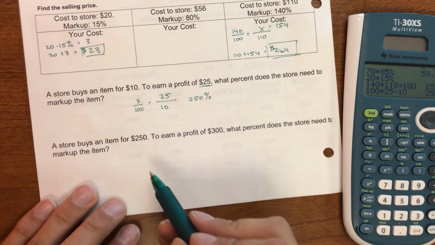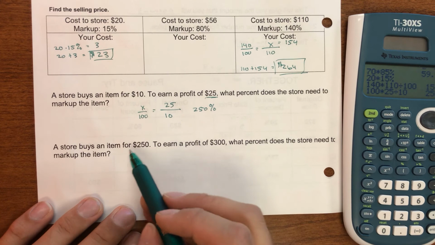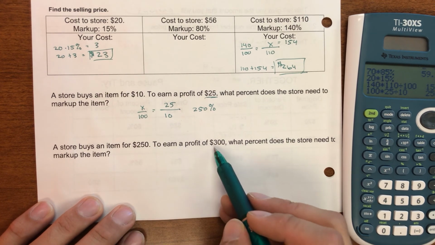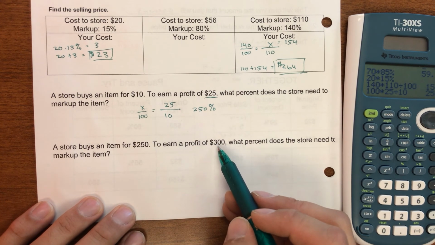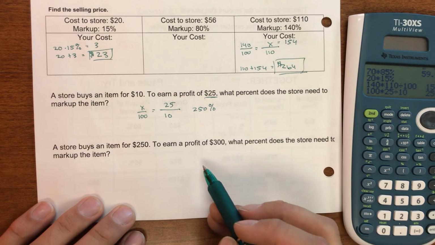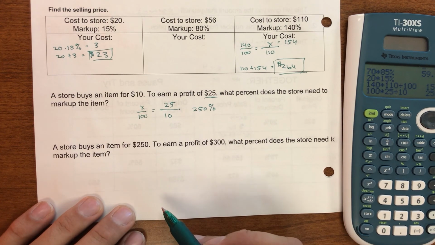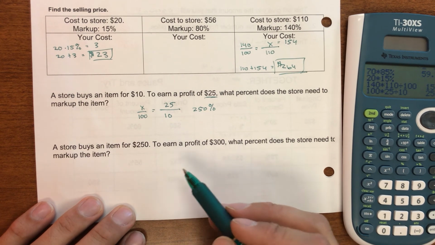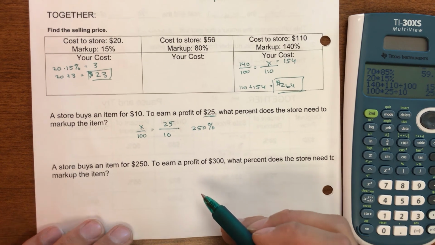Okay, again, you've got a problem to try on your own. The store bought it for $250. They want to earn a profit of $300. So they want to add on $300 extra to make a profit. So you need to figure out what percent they're going to mark it up. So go ahead, set that one up, cross multiply, divide, find the percent, come show me your work.